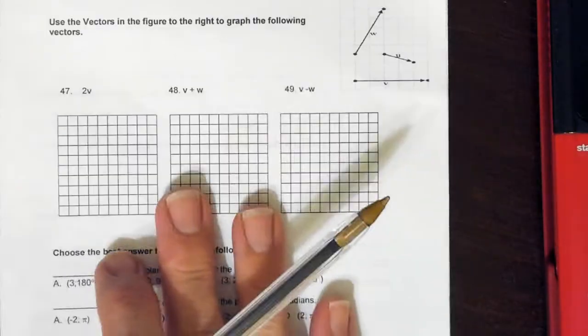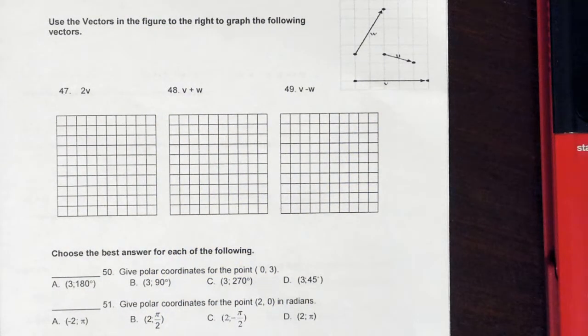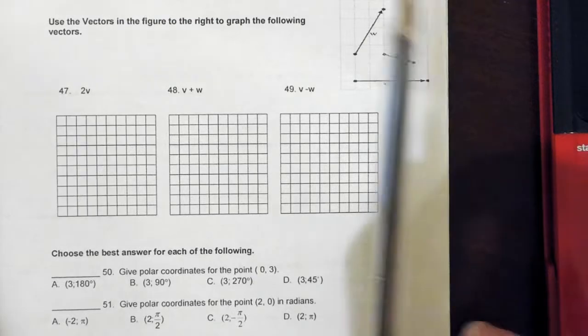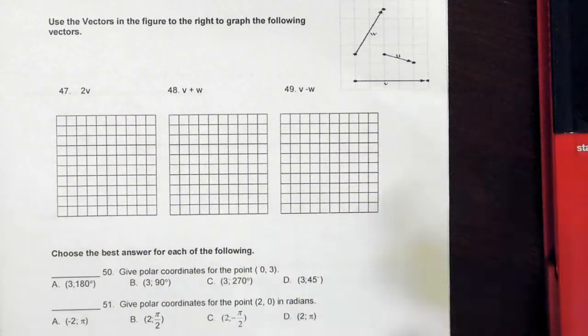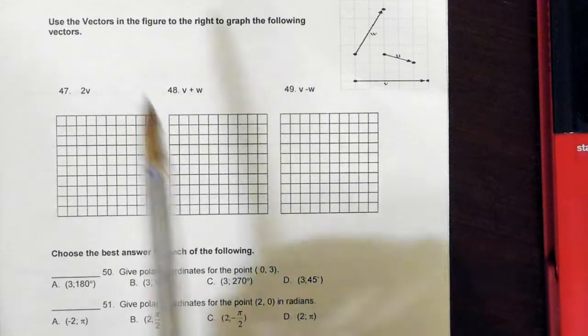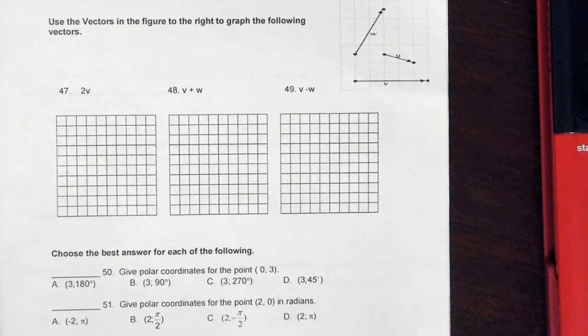Okay, so let's flip over and look at the back, the other side. There will be a problem on your test, and it will be multiple choice format, where you're going to have some vectors drawn, and then they're going to ask you to pick the graph that correctly represents 2v, v plus w, and v minus w. So I want to make sure we practice that.